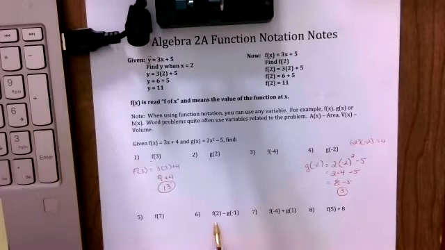Even if you come down here where it says number 6, where it says f of 2 minus g of 1, all you're going to do is just put in and solve for each one separately. So solve for f of 2, which would be 3 times 2 plus 4, and that's going to be 10. Solve g of negative 1, that's going to be 2 times negative 1 squared minus 5.